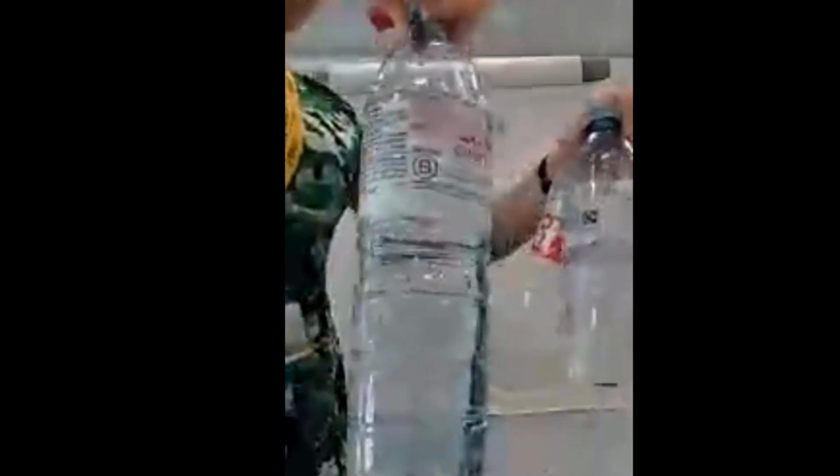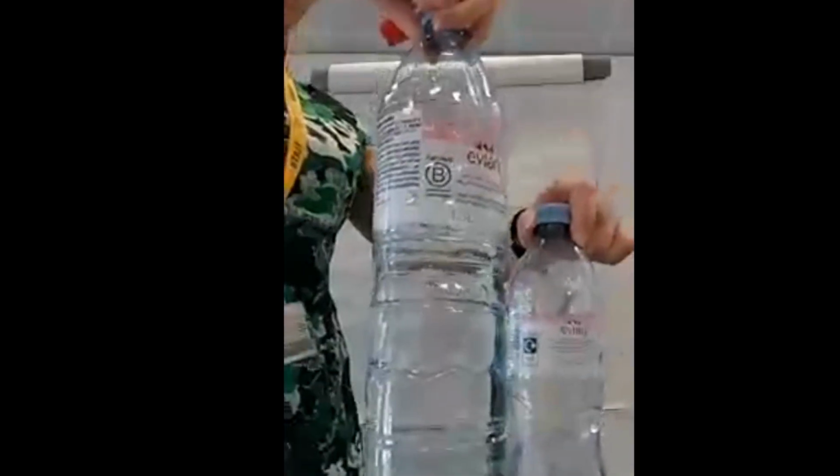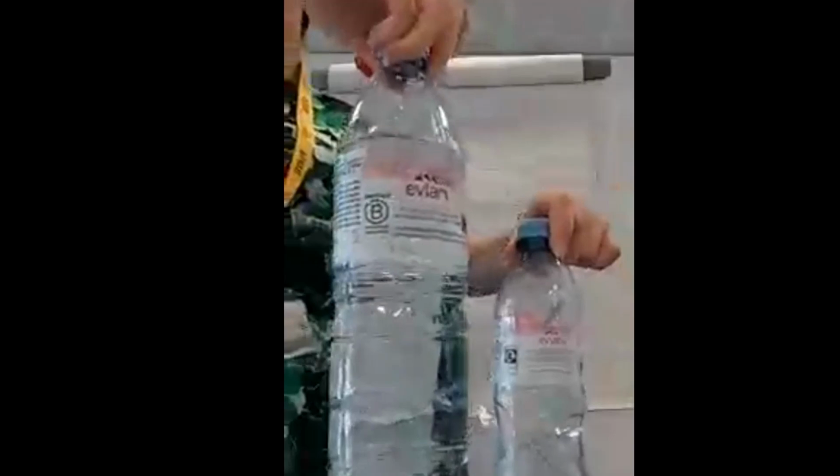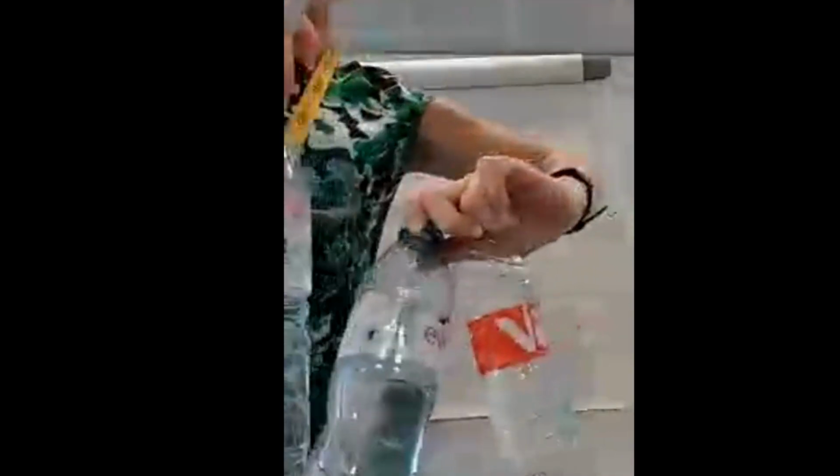If we compare this one, this is 330. Do you have a big one? One and a half. Okay. So we also have 1.5 liters. And then we have 500 next to it. So these are 3 times the size. And then we have an even smaller one. This is 330.